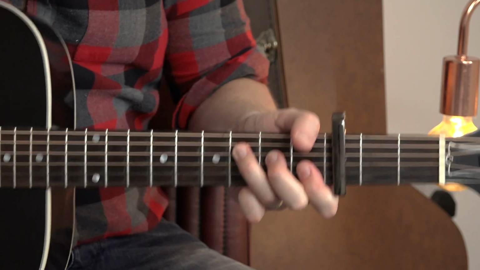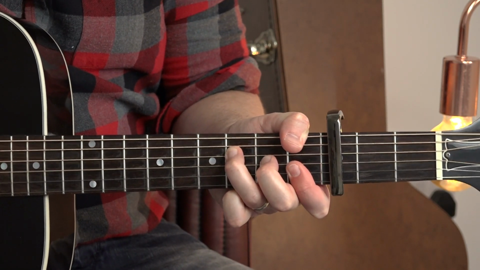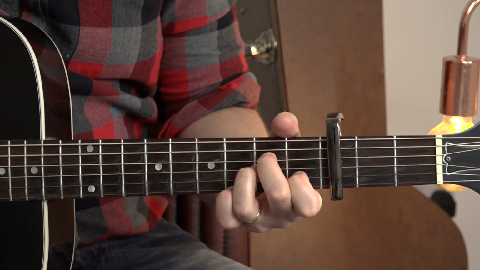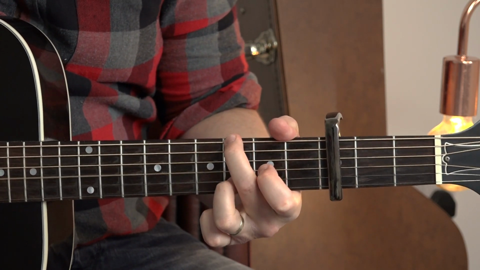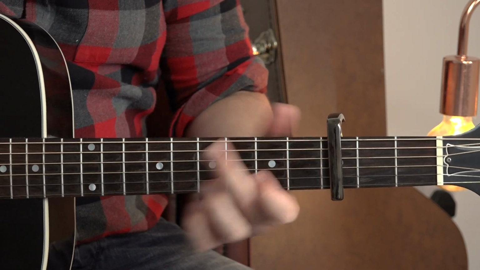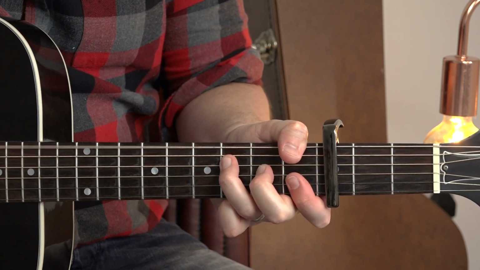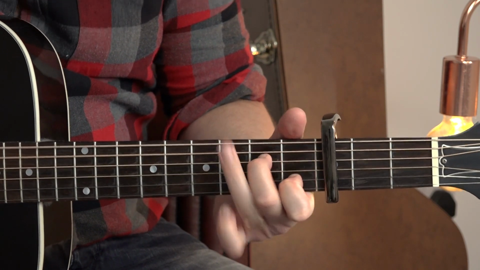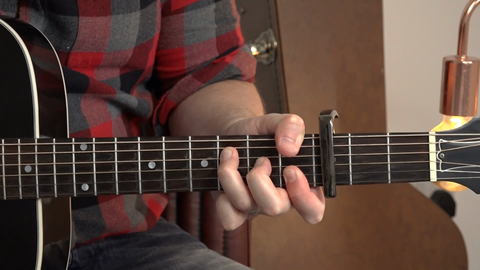And as we go into the bridge, we've got this now for the bridge. So that results in going to the G major. So we're going from the F, G, A minor, back to the G, back to the F, hold on to the F, to the G.